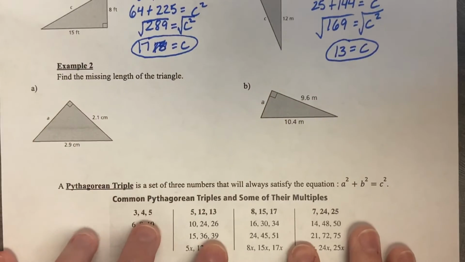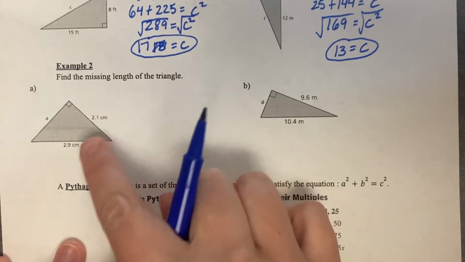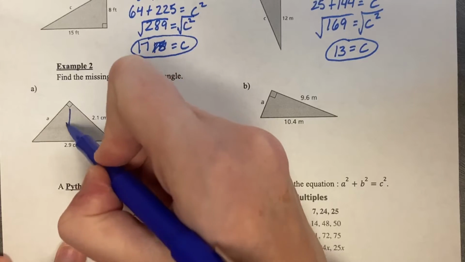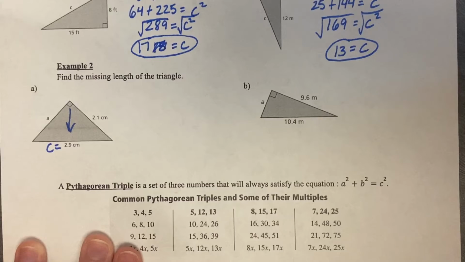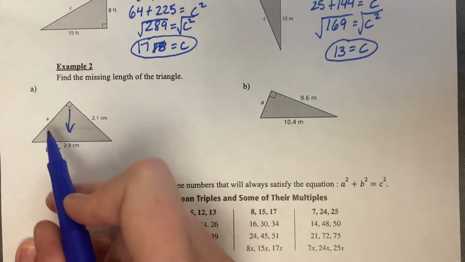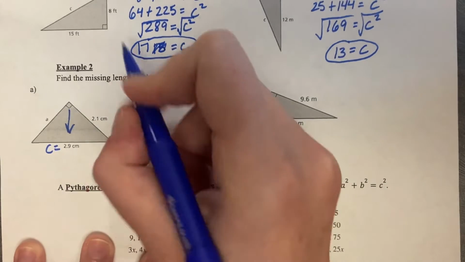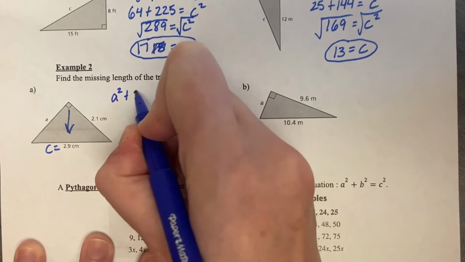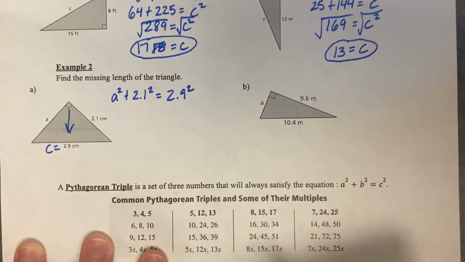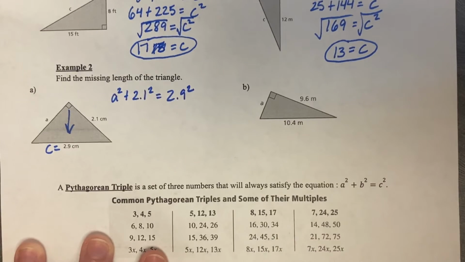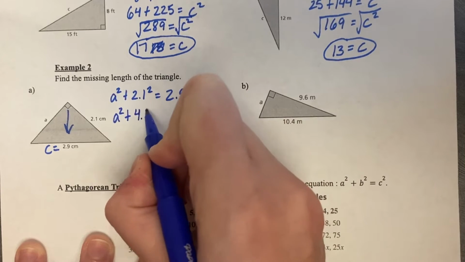Now we're going to switch gears and we want to find a missing leg or a missing length from the triangle. So notice on these ones, across from the 90-degree angle is given a hypotenuse. So this 2.9 has to be my C value, and then A and B could be either one of these. They've given us a letter A, so we'll just call 2.1 B. So we've got A squared plus 2.1 squared equals 2.9 squared. And now we're going to solve that by doing 2.1 squared. So 2.1 squared is 4.41.